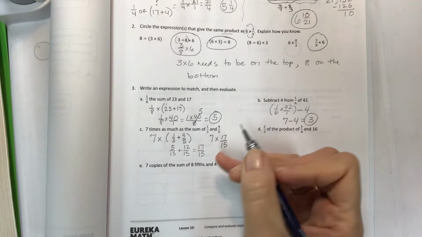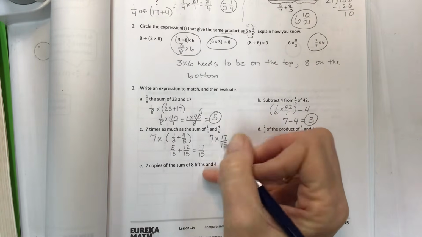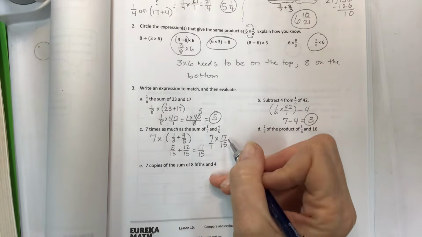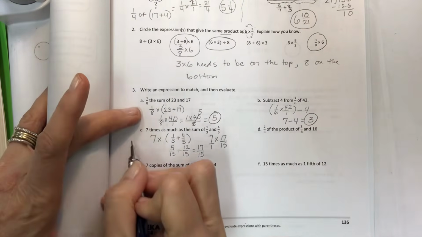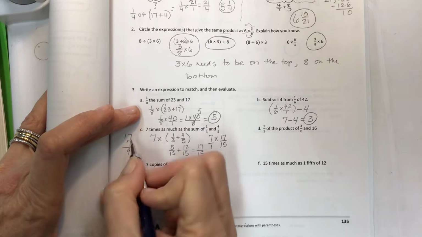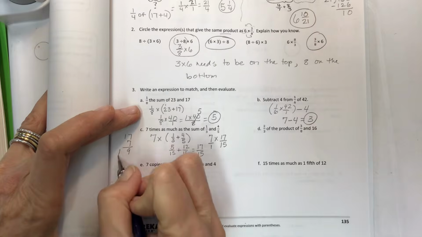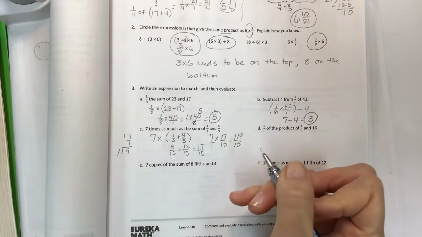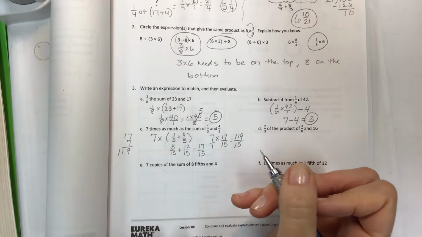And from here, why change it to a mixed number? I would not change it to a mixed number. I would just do my standard algorithm. 17 times 7, 49, 9 to 7, 11, 119 over 15, and then do your standard algorithm for division.